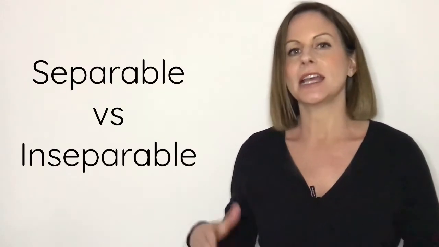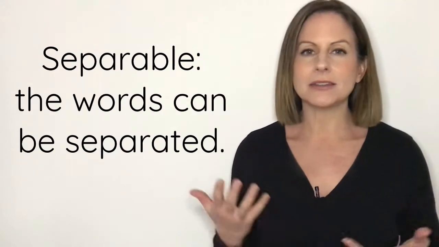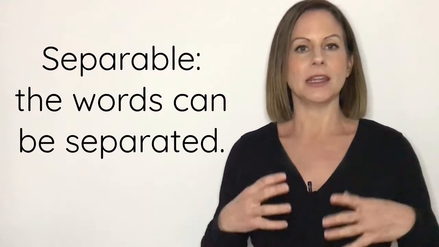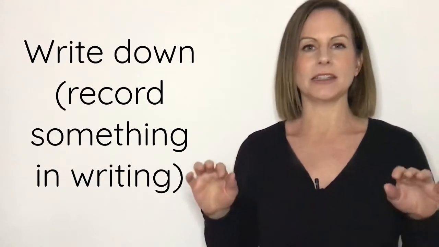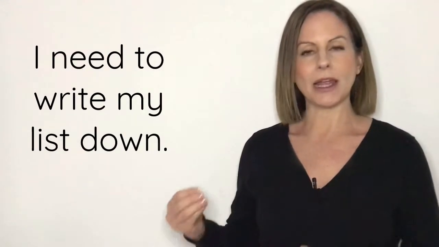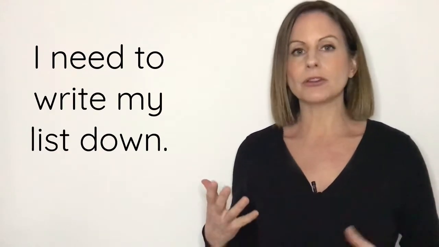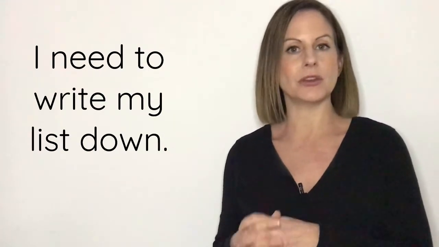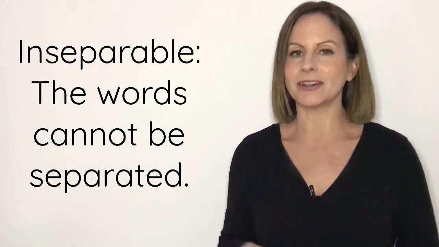Now let's take a look at separable and inseparable. When we talk about a phrasal verb that is separable, it simply means that we can separate the words in the phrase. If we look at the phrasal verb write down, we can separate that in the phrase. For example, I need to write my list down, or I need to write my notes down. Of course, we can keep write down together, so it can be both separable and inseparable. I can say, I need to write my notes down, or I need to write down my notes. So the meaning doesn't change.